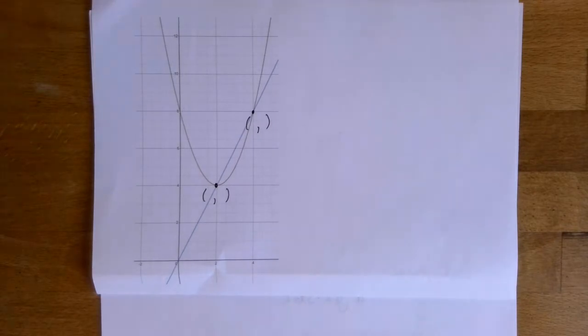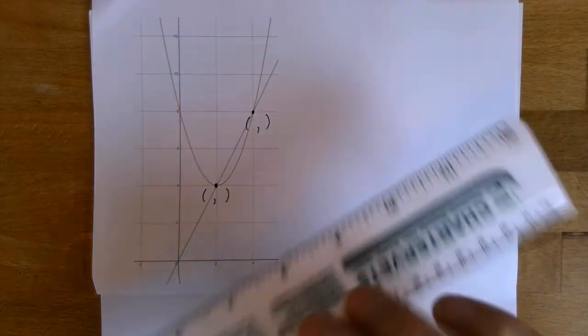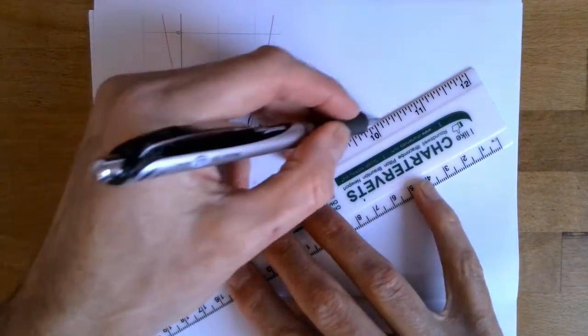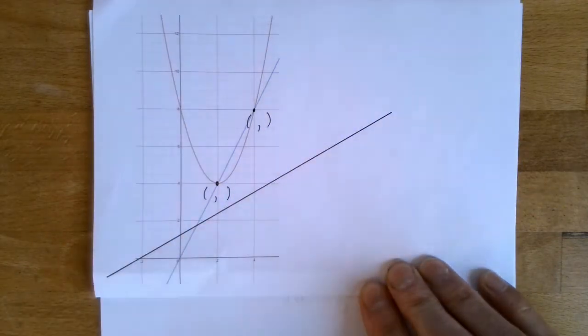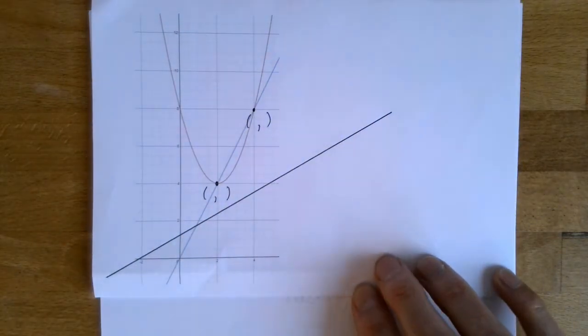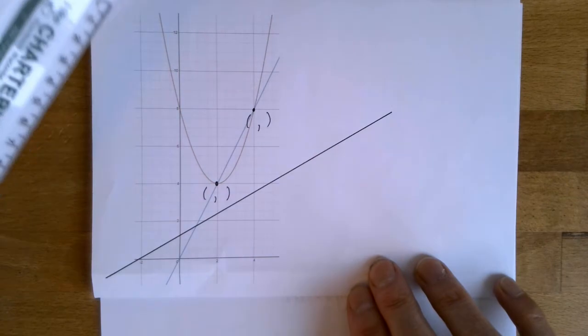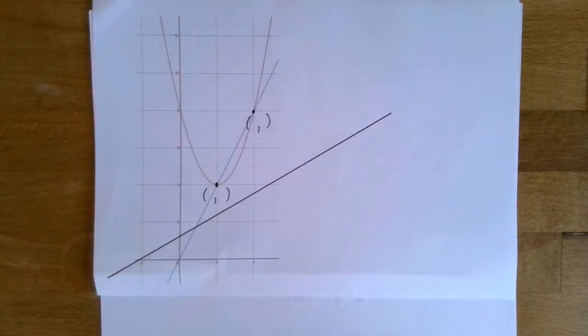Now, if I go back to my original graph, which showed a parabola and a straight line crossing twice, let's just consider what would happen if we moved the straight line a bit. It is perfectly possible to have a straight line that never touches that graph. So that straight line there, for example, and I could draw any one of a number of straight lines which never crossed the red line.